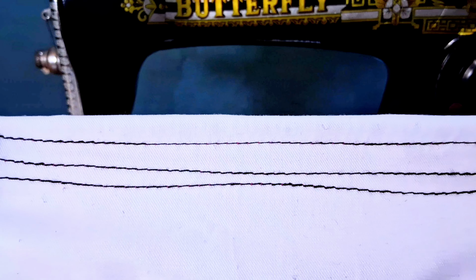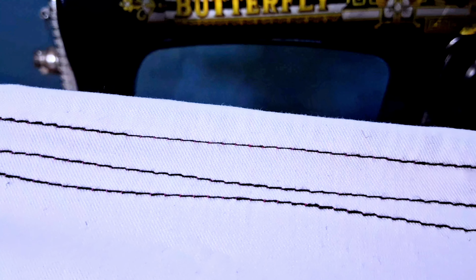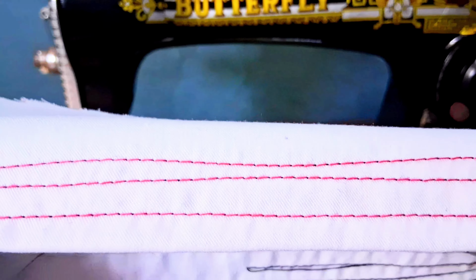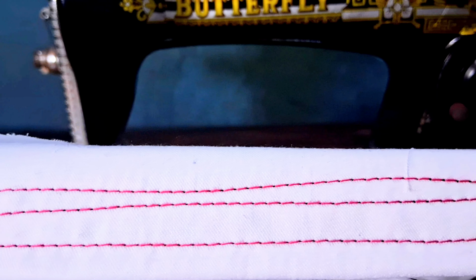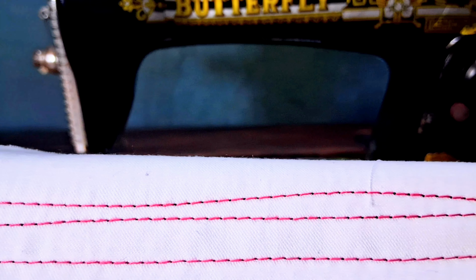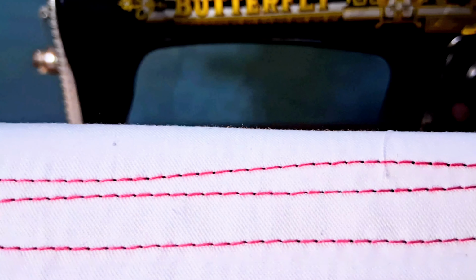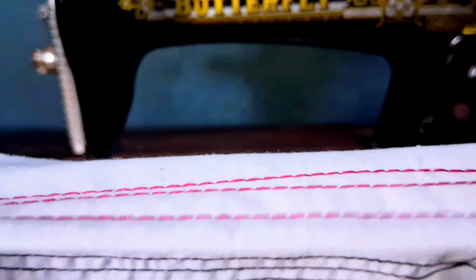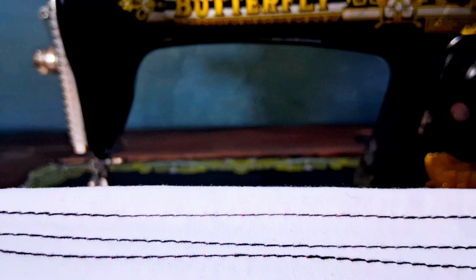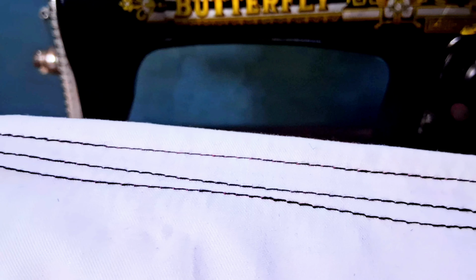Now these are the two stitches that I was going to make. You can see the after effect. You can see there are no loops. The fabric is very flat, and this is the best we can get from a fabric like this. This is cashmere fabric. It's a scrap fabric though.